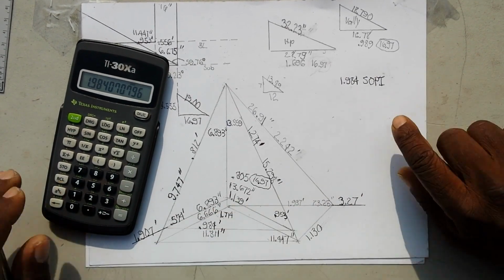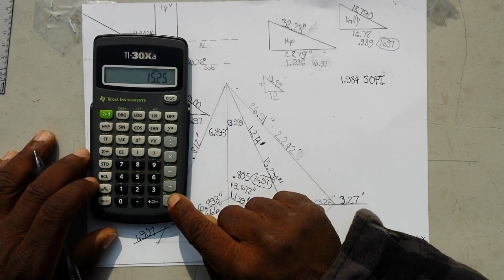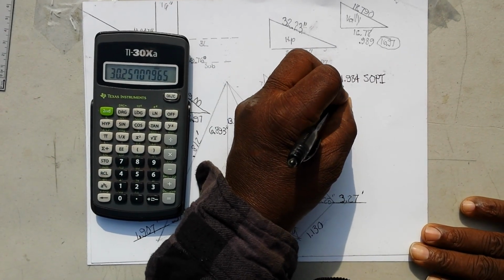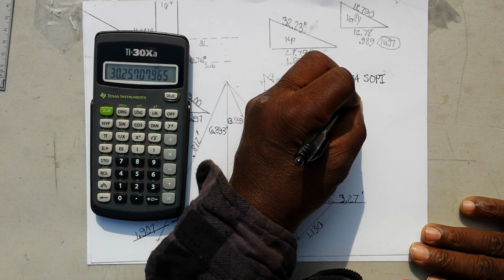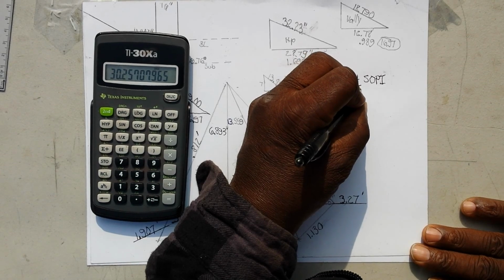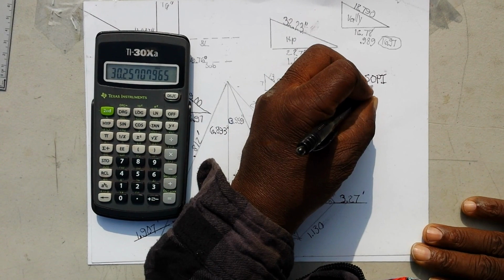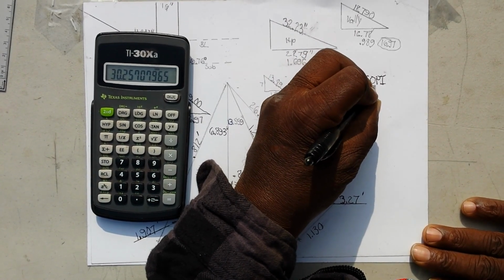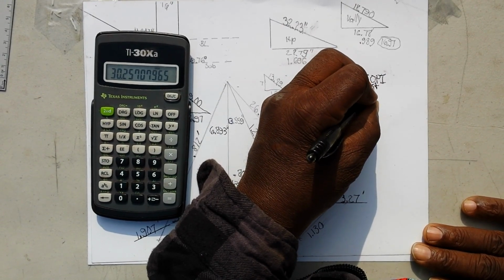So we take this number and multiply it times 15.25, which equals 30.25, because your first rafter ideally is going to be 15 1/4. We're going to write this as the first.